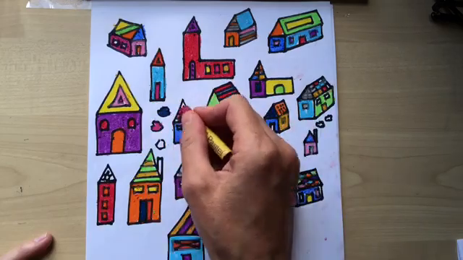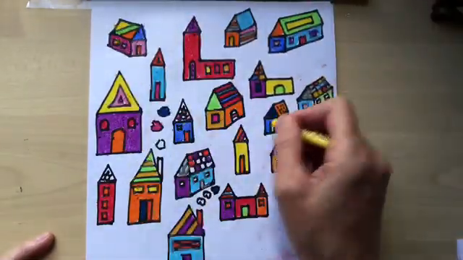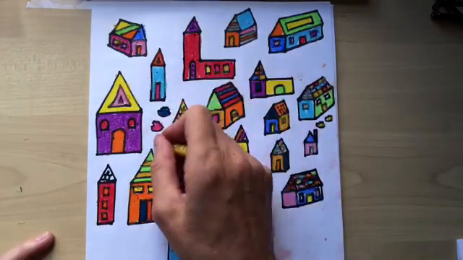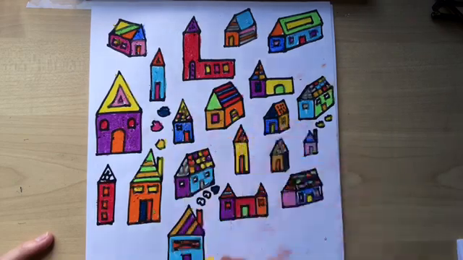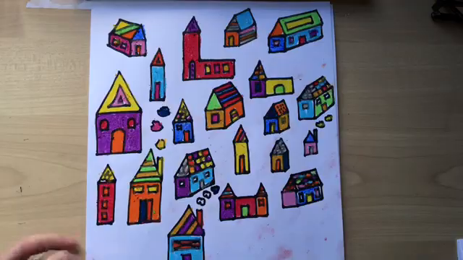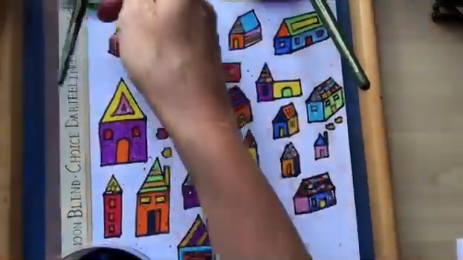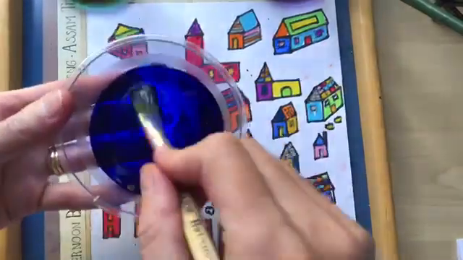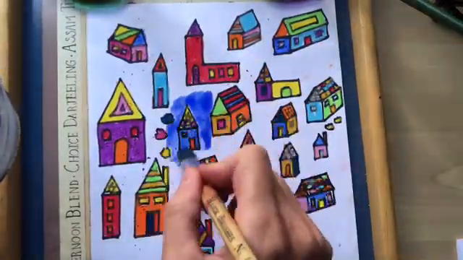So now we're going to go over the top of the picture with watercolours. And I've chosen to put some of my watercolours into a pot with quite a lot of water because I want it quite runny and quite clear. So I've chosen 3 colours. I've got a green, and I've got a bluey colour and a purple. And I've chosen those colours because they're my favourite colours and I think they work really well together.